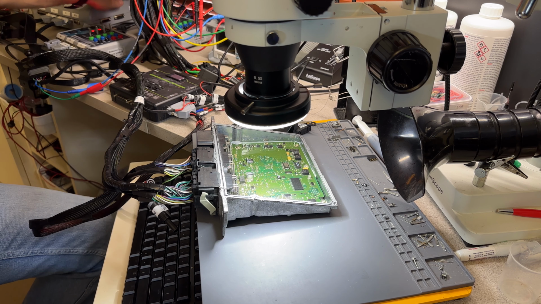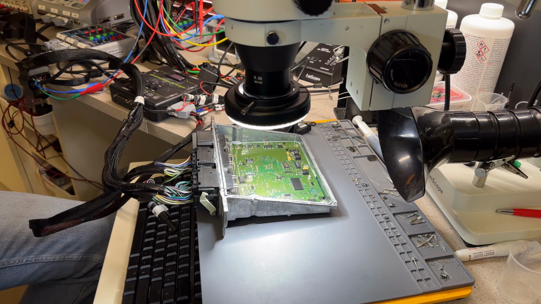Oh, it's not on, right? Now it's on. I'm gonna have to restart this most likely. Oh no, I did find it. All right, so let's just start.